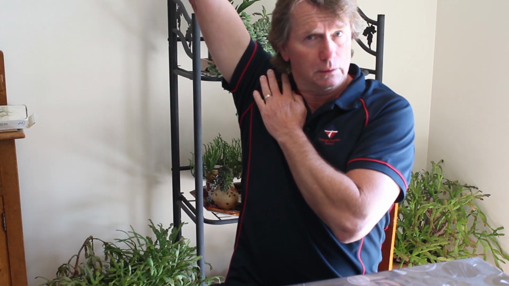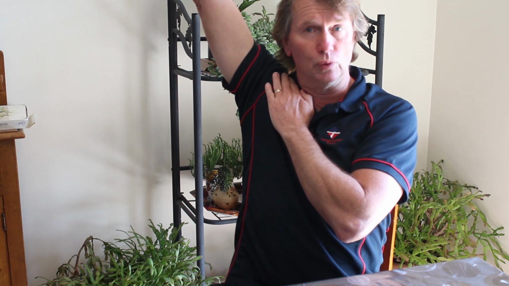So I also mentioned range of motion. Our range of motion is the distance that our joints can move until they can't move any further. So our range of motion for our shoulder would be the distance that our shoulder can move. So with stretching, we are trying to do a couple of things. One thing we're trying to do is maybe get a better range of motion.